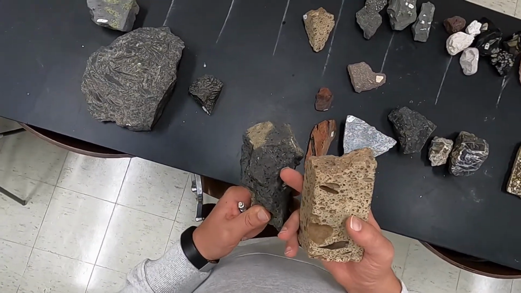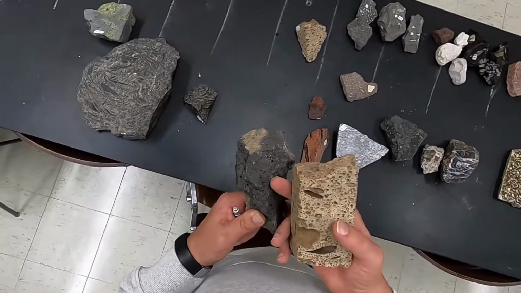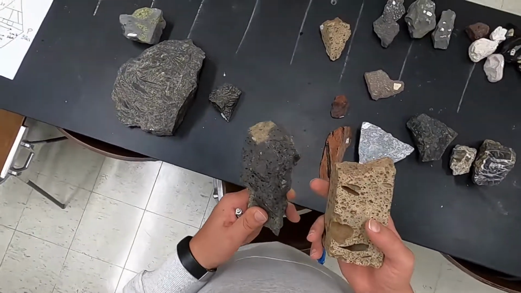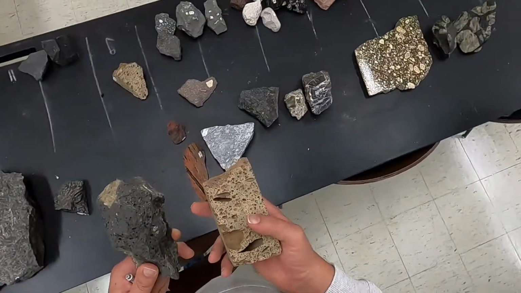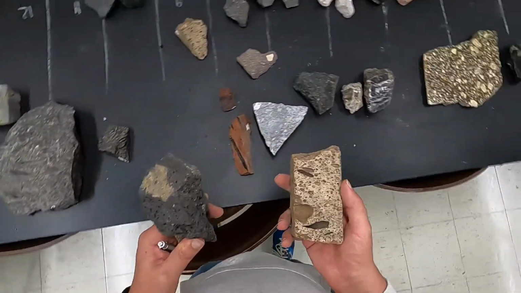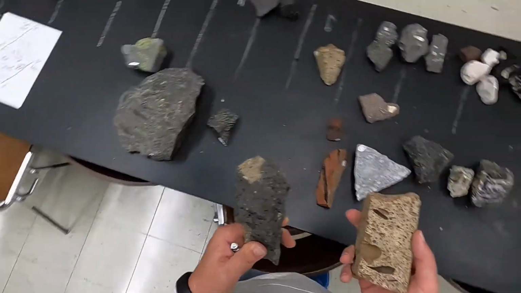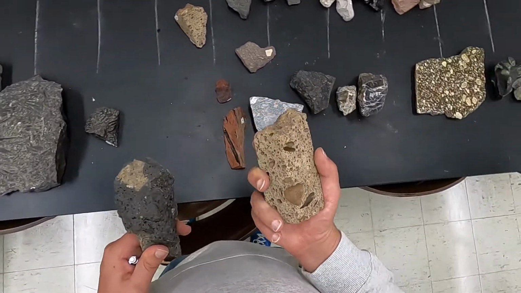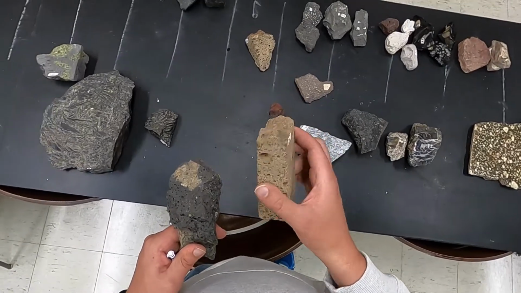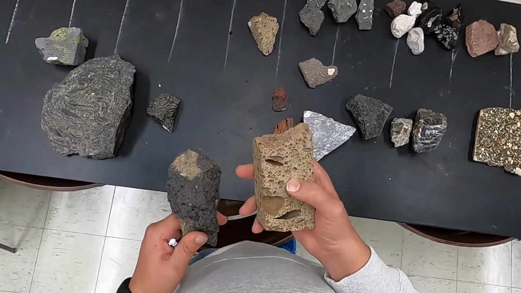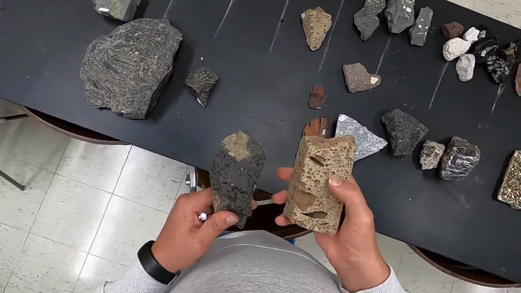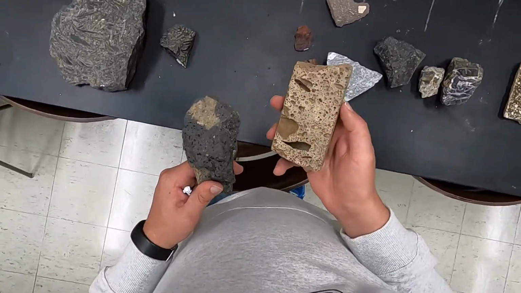Of course, if you start to oxidize the iron and magnesium minerals that are contained in here, which are the ferromagnesian silicates, so mostly the pyroxene, we liberate the iron and oxidize it, and you will form through weathering rocks that are more reddish to yellowish in color, depending on the type of oxides or hydroxides that you form.